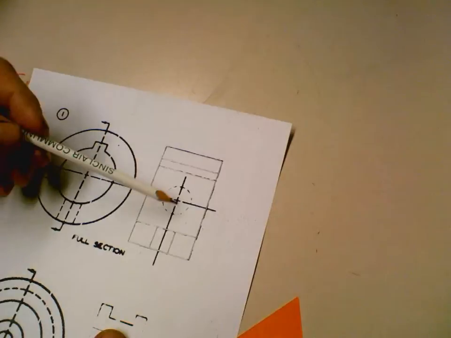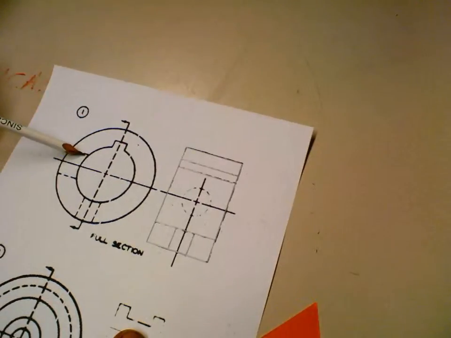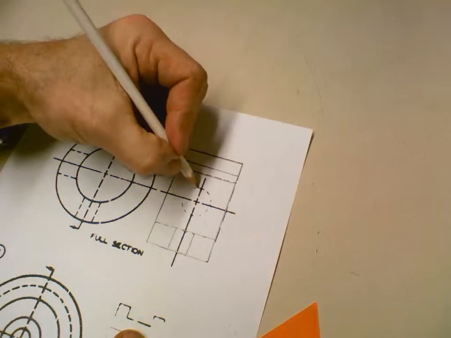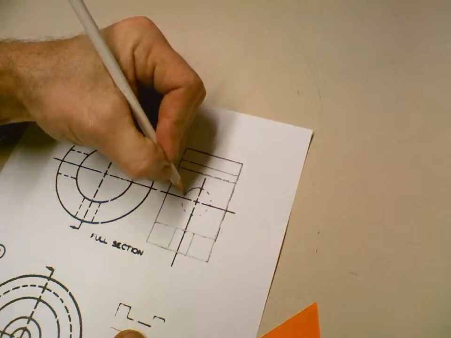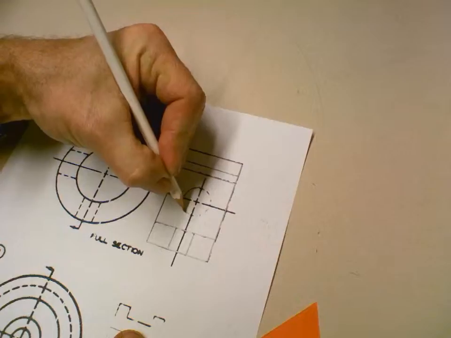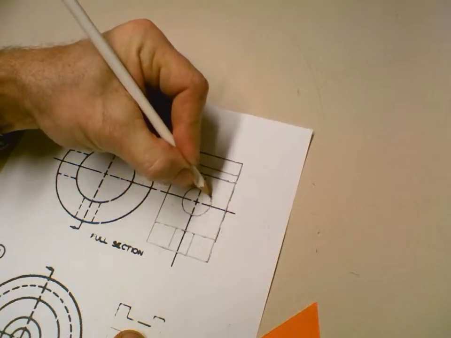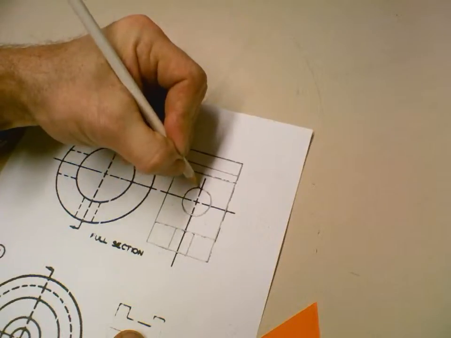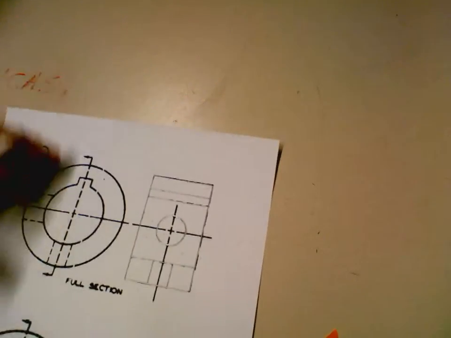Okay, now there is a hole in the background, which is this hidden line, so that has to be darkened in. And since we don't have a circle template, you can just freehand, just kind of trace the faint line to represent the hole. All right, so there it is. There's the object.